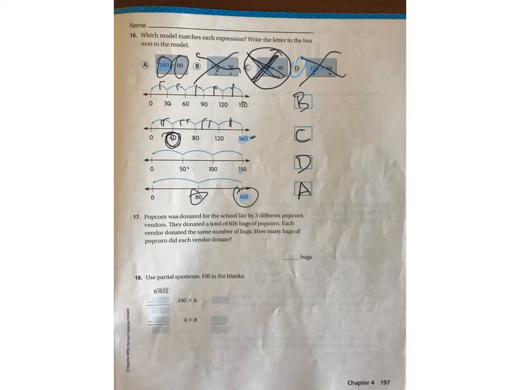Wow, that's a lot of popcorn. Each vendor donated the same number of bags. How many bags of popcorn did each vendor donate? So, again, before we start jumping into the problem, let's highlight our dividend, our divisor, and what our quotient is going to be.